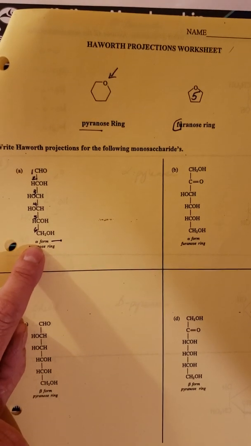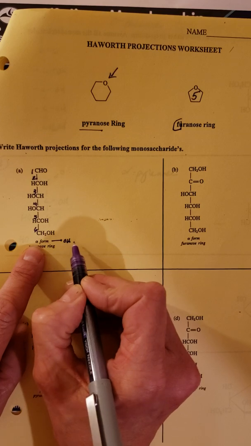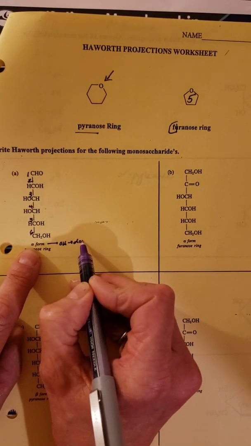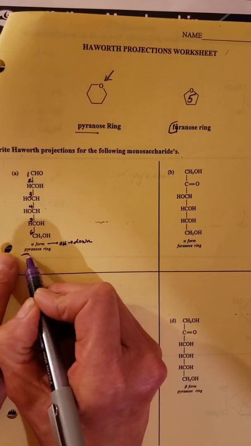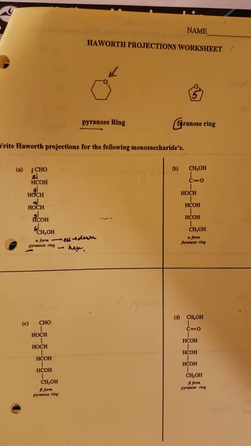So if you think of this, alpha is a little fish. So that means my new hydroxy is going to be drawn downward. And it's a pyranose ring, so that's going to be a hexagon. The pyranose ring is going to be a hexagon.